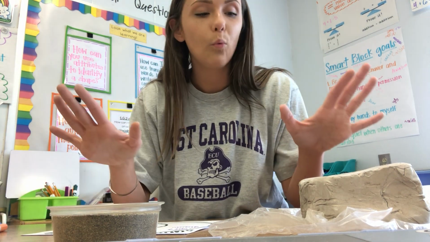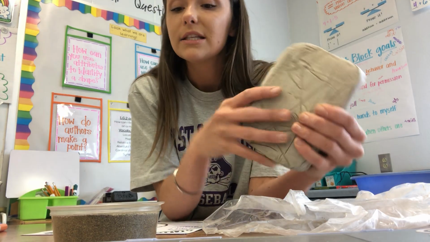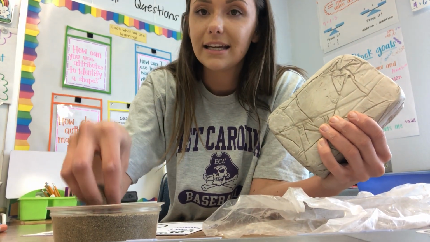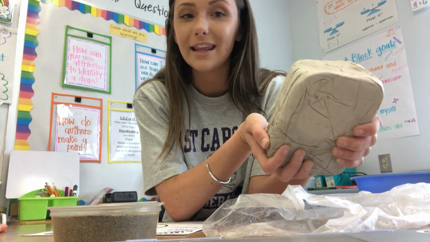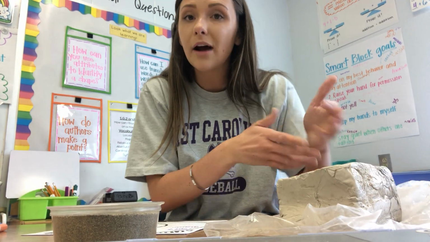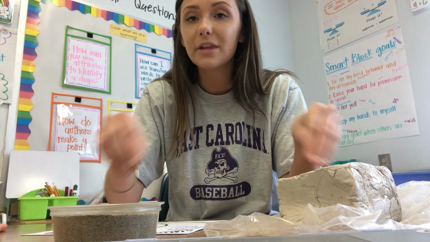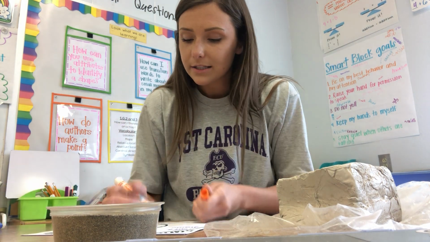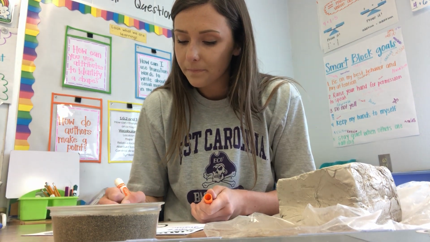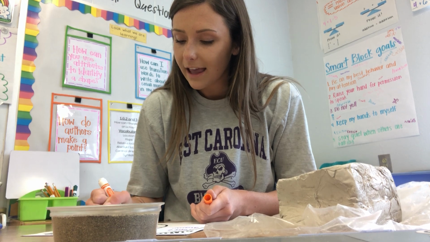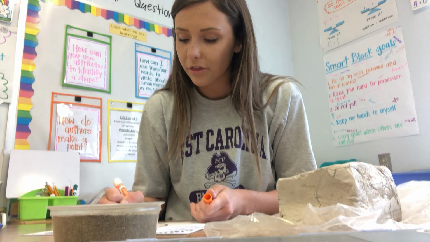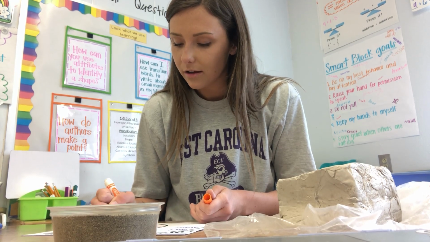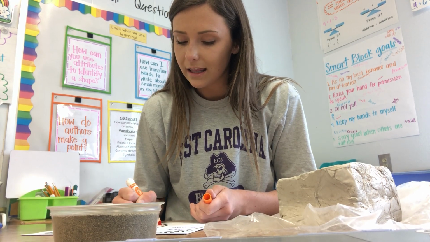Let's talk about one more similarity. Sand and clay both can have something grow in them. Just like we've been learning about soil, how plants can grow in soil, they both can have something grow in them. So both can have growth in them.